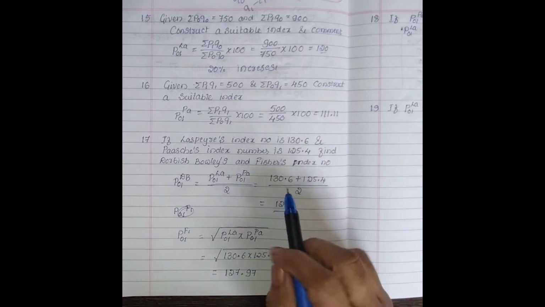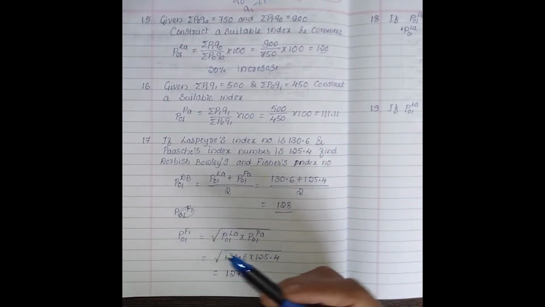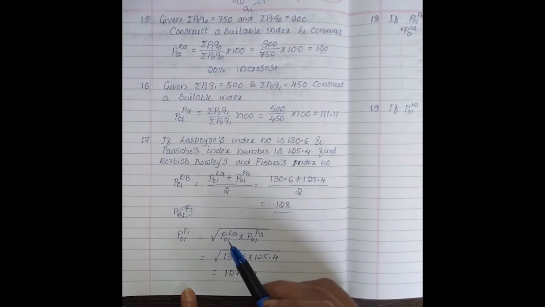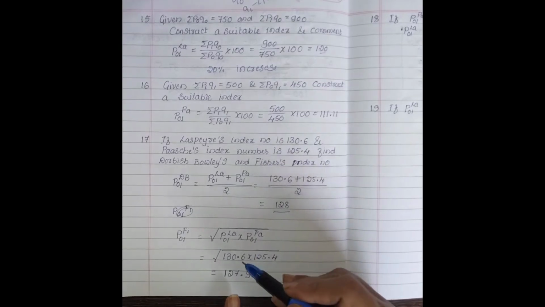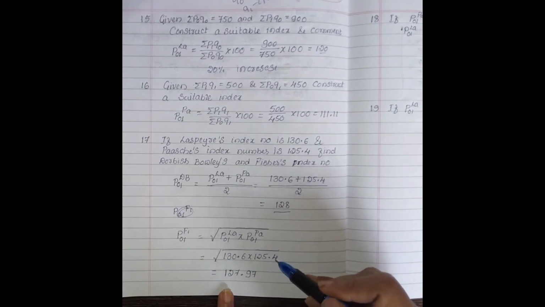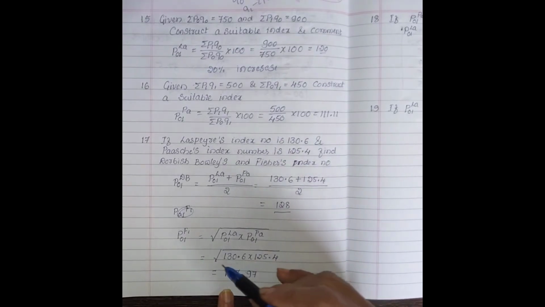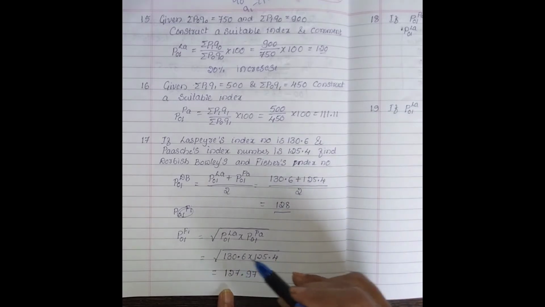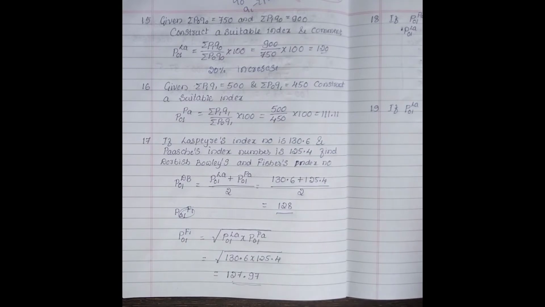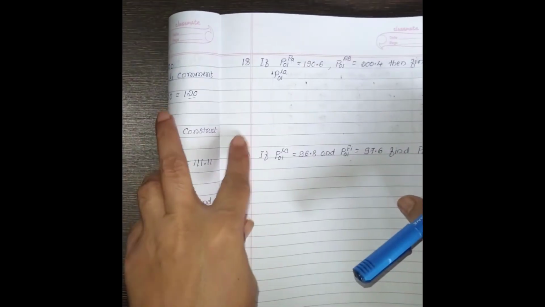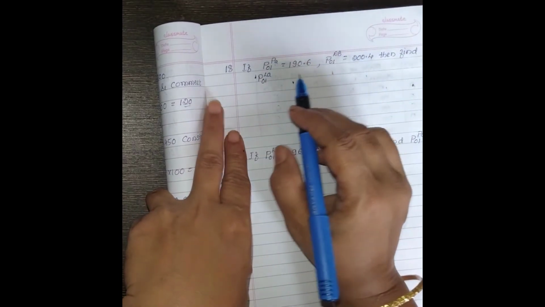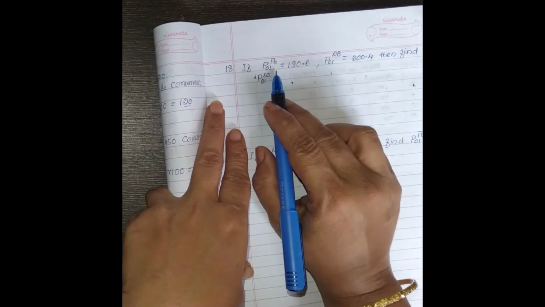Then the same way we are calculating the Fisher's index number. The Fisher's index number is square root of P01 of last year's into P01 of past years. Then you have to substitute the values. 130.6 into 125.4, and take the square root. You have to multiply and take the square root. You are getting the answer 127.97.